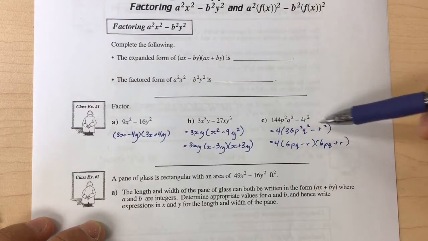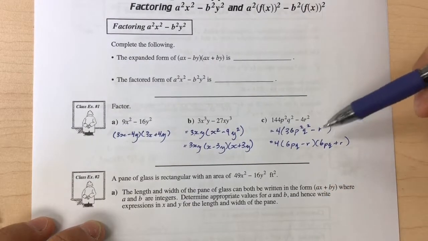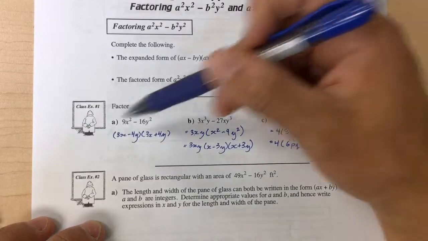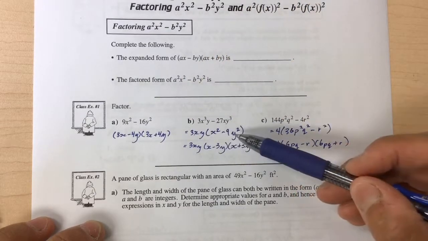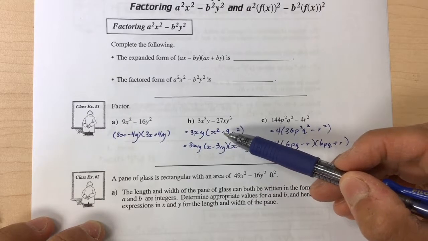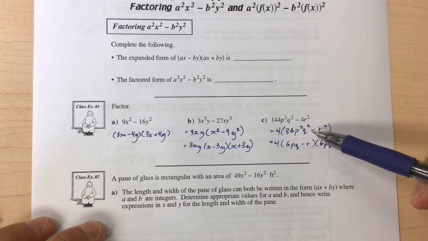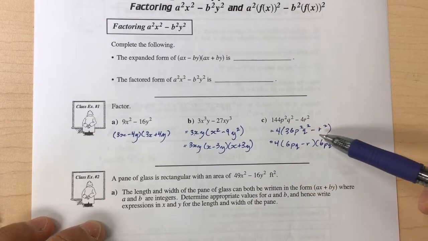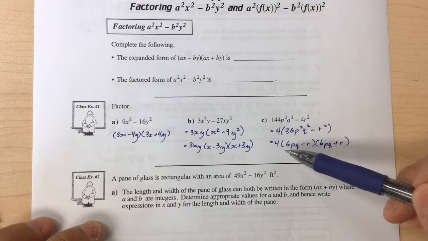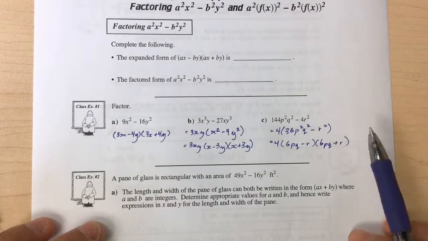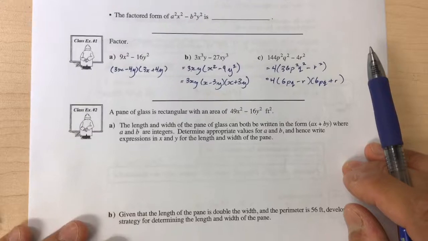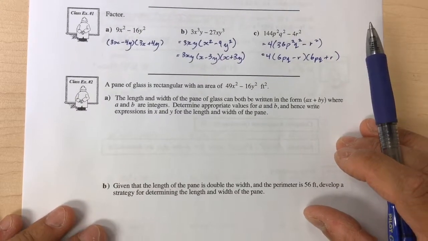So I know I did that rather quickly, but what I'm doing for all of these methods is I'm trying to get my difference of squares. So there's my difference, my subtraction sign, and I notice I have perfect squares, and so then I can use my difference of squares pattern. Now I'm going to be doing the same thing with class example number 2.